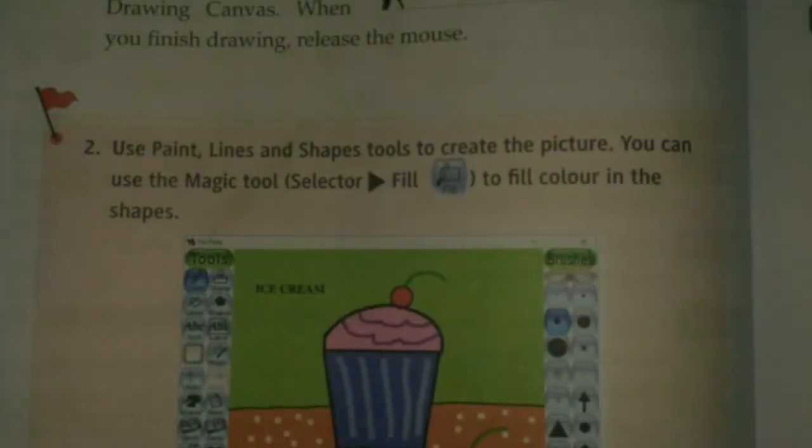Then step 2, choose a magic effect from the selector. From the selector you can select one magic effect. Then move the pointer to the drawing canvas. Keep the left mouse button pressed. Drag the mouse to draw on the drawing canvas. When you finish drawing, release the mouse.